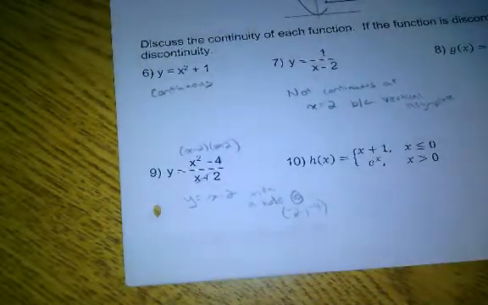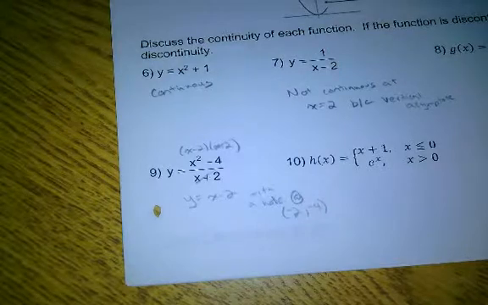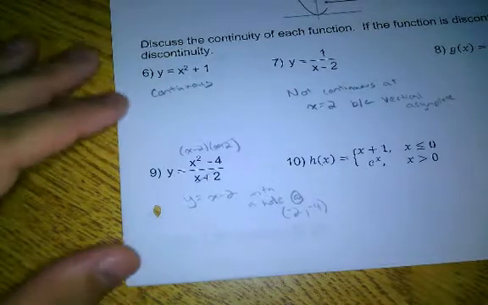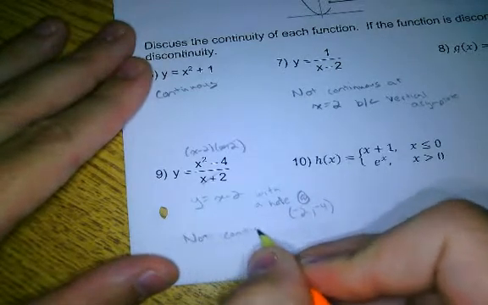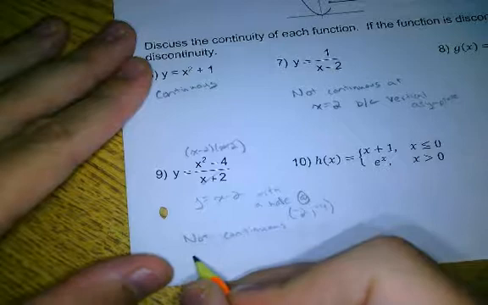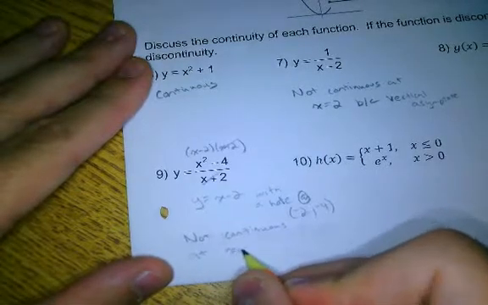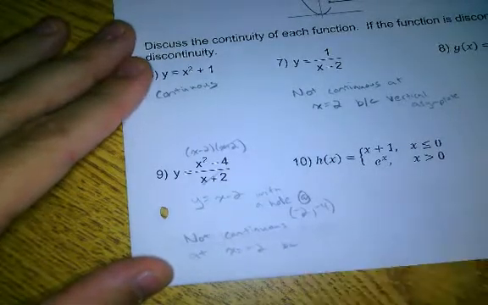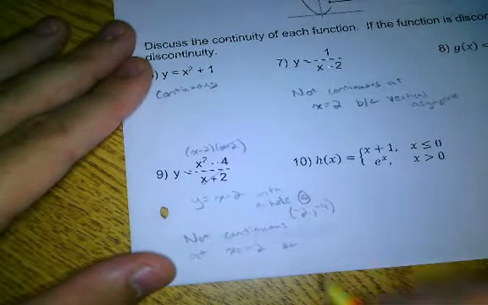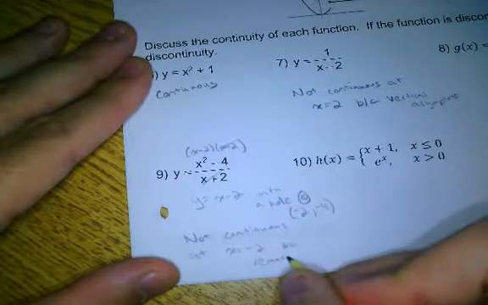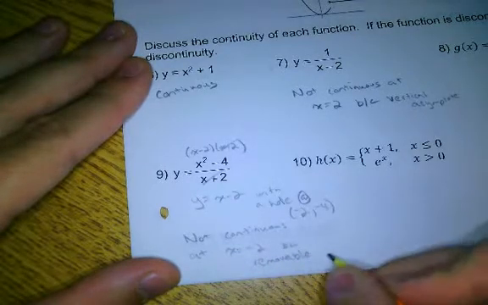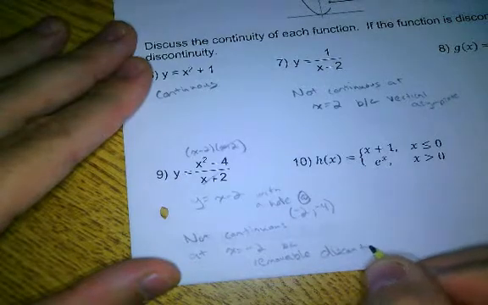So in this case, the limits from the left and the right equal each other. That's great. But the actual value doesn't even exist because it's a hole. So this one is going to be not continuous at x equals -2 because of a removable discontinuity.